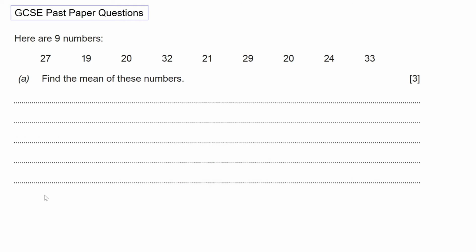Okay, so here's a GCSE past paper question. I'd like you now to try this question out for me, please, as an exercise. So if you get yourselves a piece of paper and a pen, and you will also need a calculator, write this question out, pause this video, try and answer the question, and then when you're ready to mark your answer, press play, and I'll be going through the answer with you.